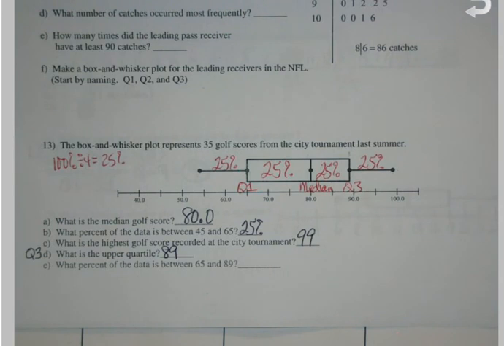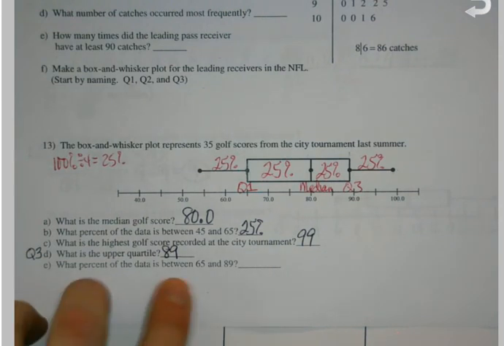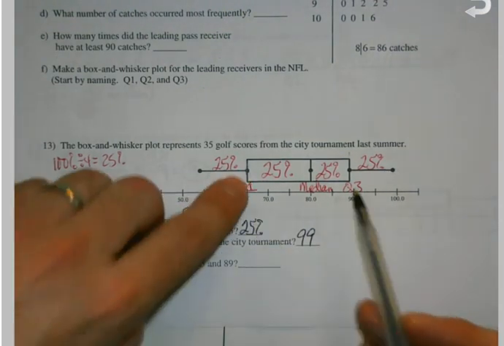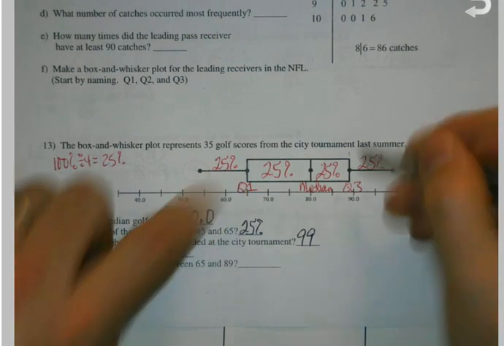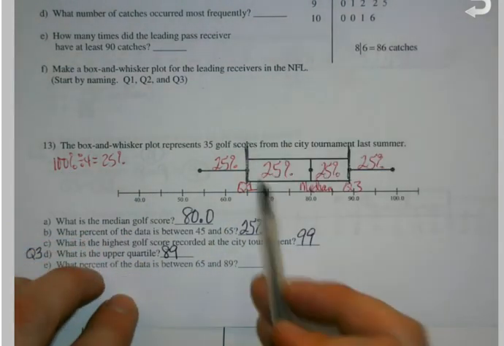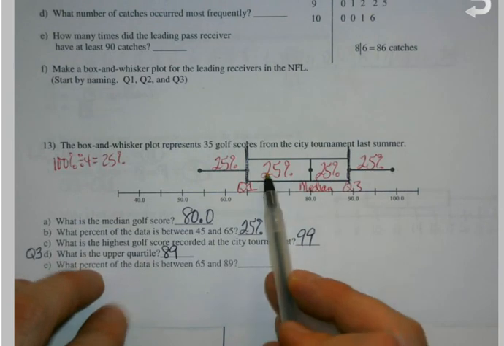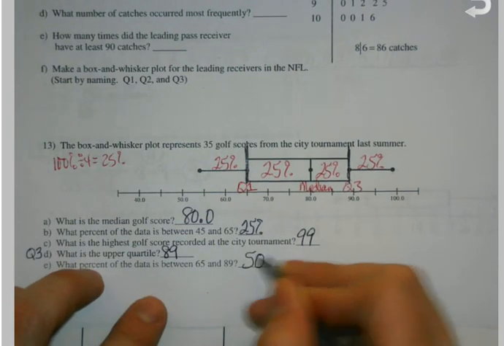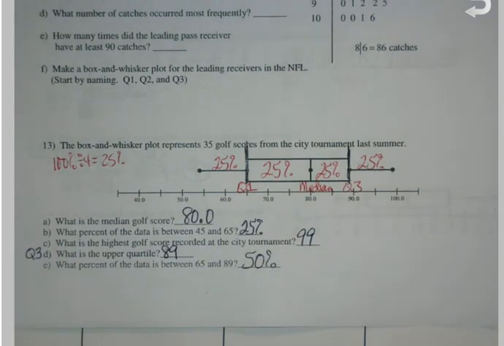And then finally, what percent of the data is between 65, okay, here, and 89? 50. Between here and here, I have 25 and 25. That adds up to 50.